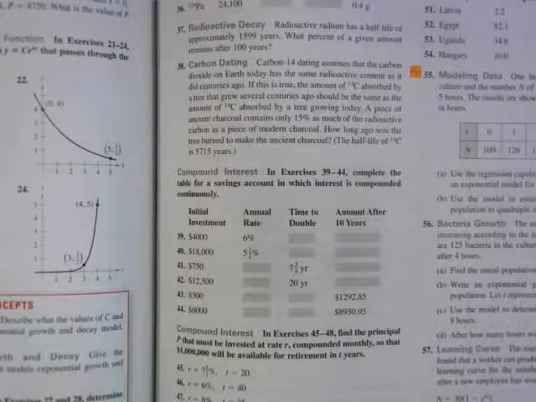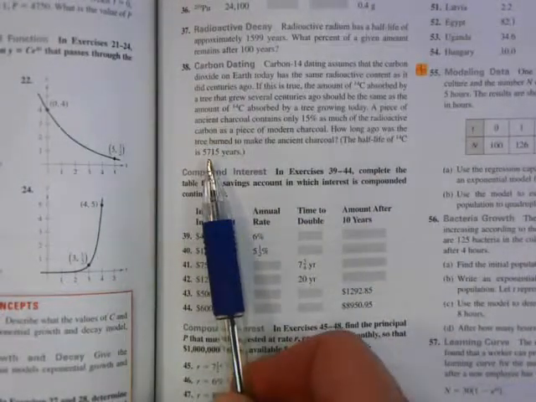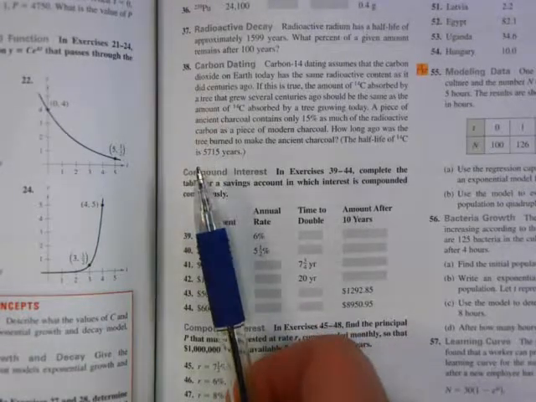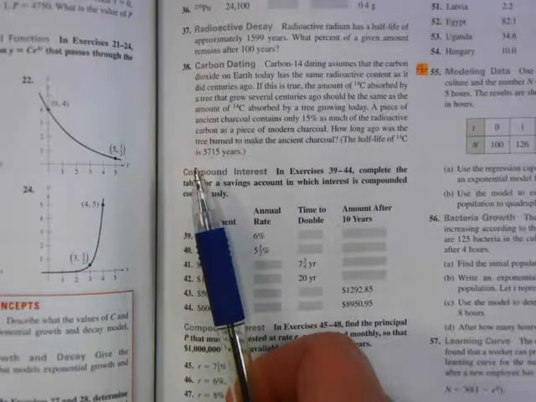Why carbon dating? Short half-life. It has a short half-life compared to some other radioactive isotopes. The half-life for carbon, they say, is about 5,715 years. So it's fairly long, but shorter than some of the other isotopes, which have half-lives of millions of years.